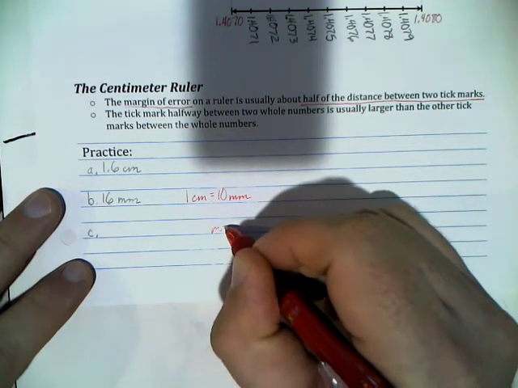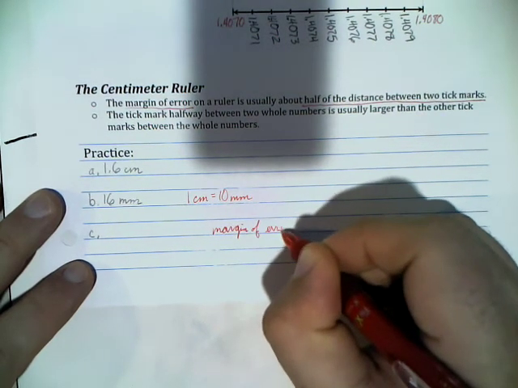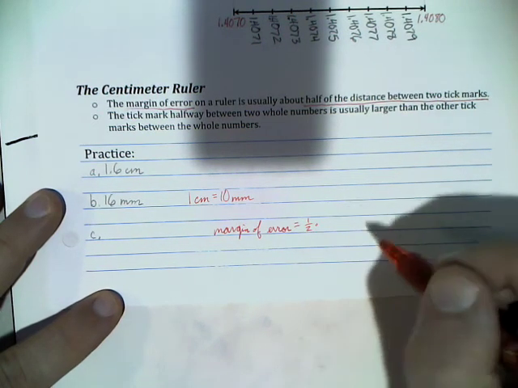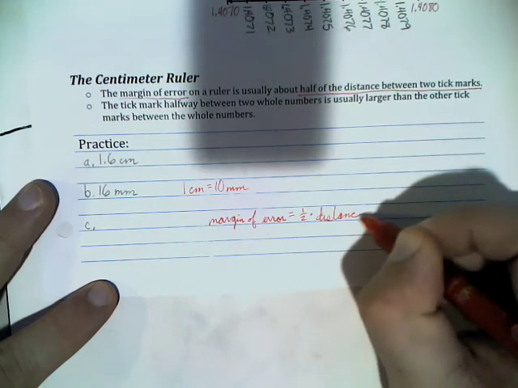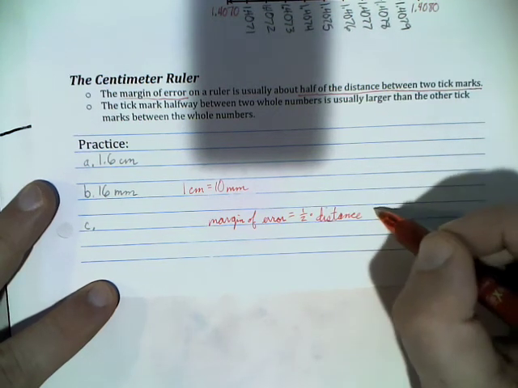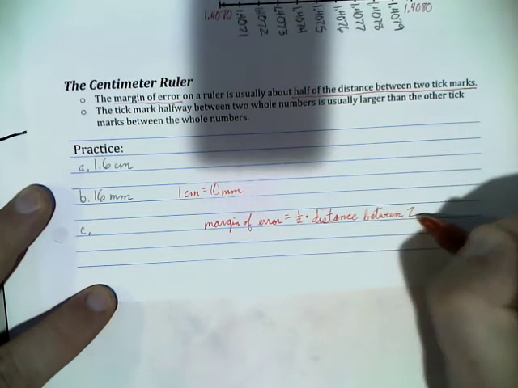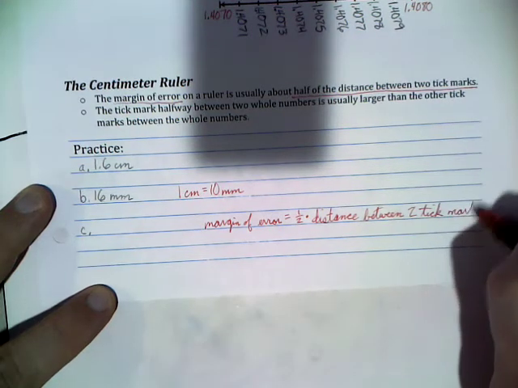So the margin of error is going to equal half of the distance between two tick marks.